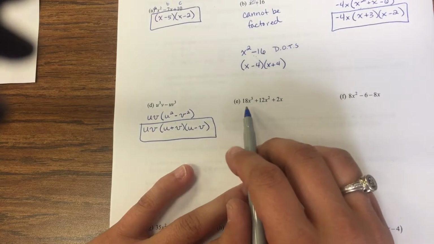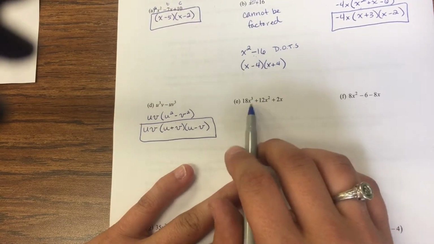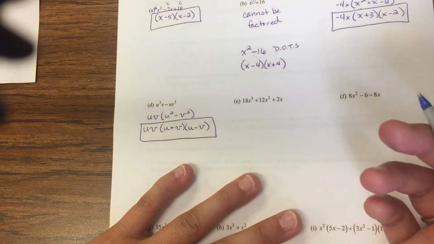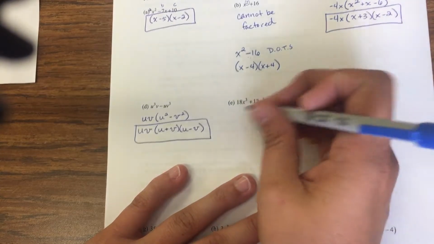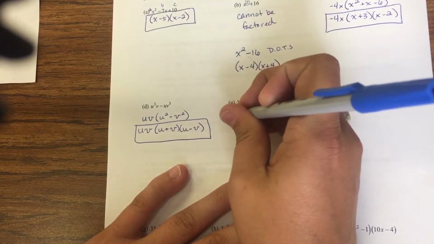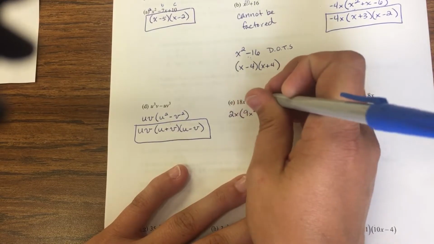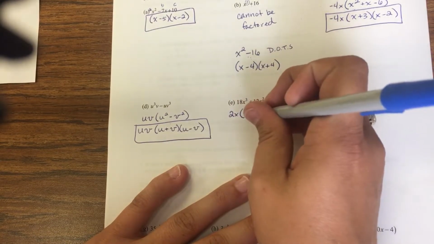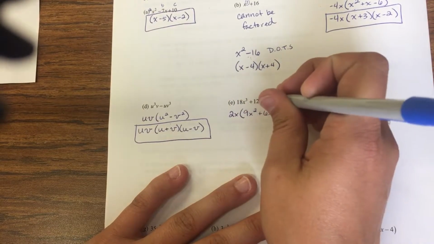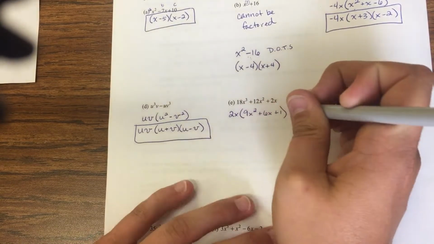Okay. Letter E, you'll notice again that they have some things in common. In fact, they all have at least a 2x in common. So I'm going to take that out first. So 2x, when I divide this by 2x, I get 9x squared. When I divide this by 2x, I get 6x. When I divide that by the 2x, I get 1.